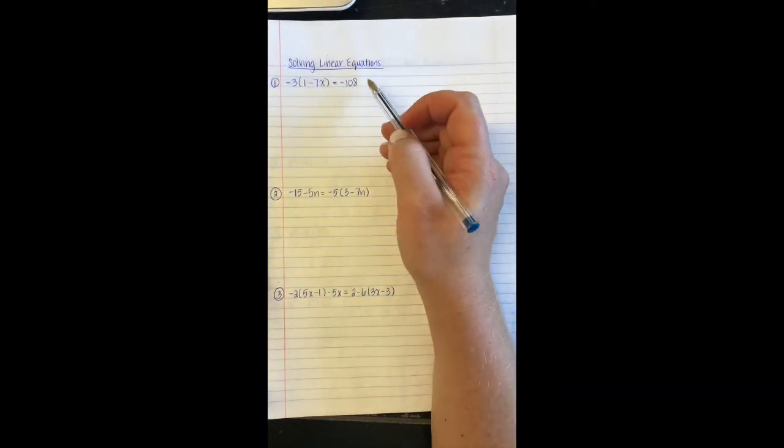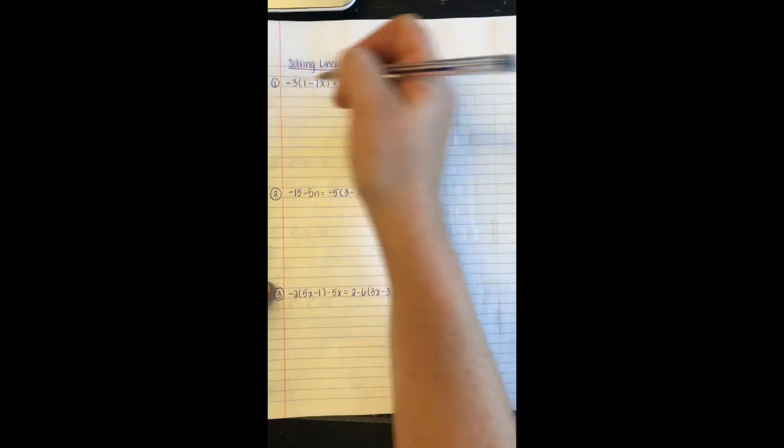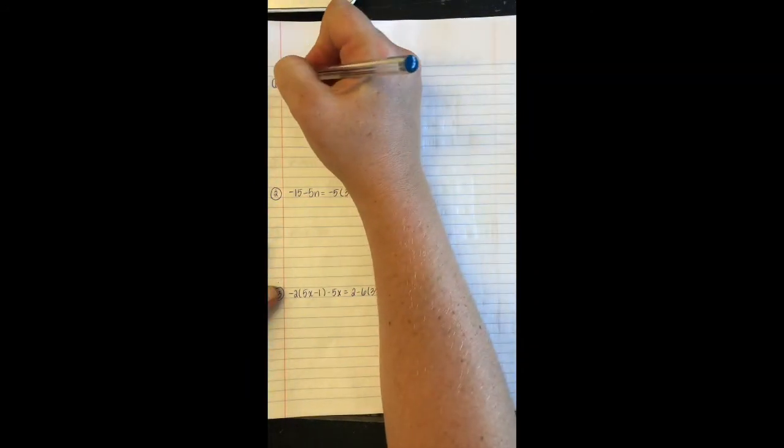Okay, solving linear equations. When you're solving linear equations, you're just trying to get x by itself, so you're using opposite operations to get there. So if you take a look at a question like number 1, you have two options. You can start with doing the distributive property.